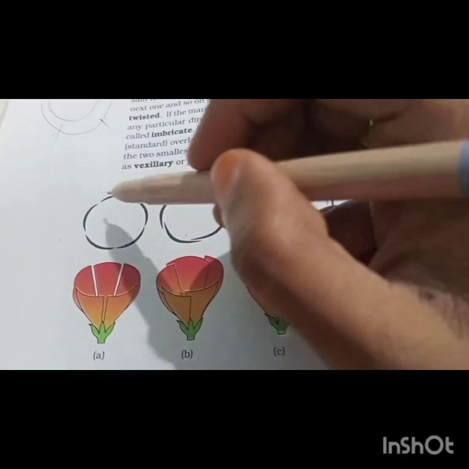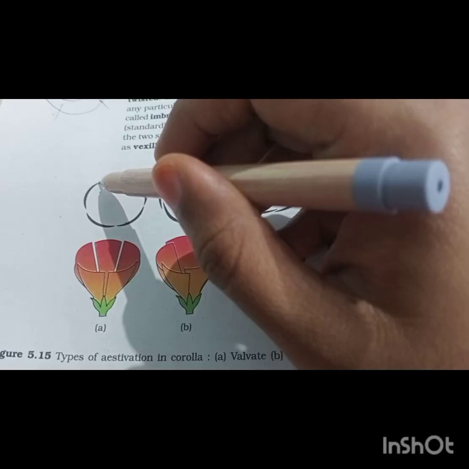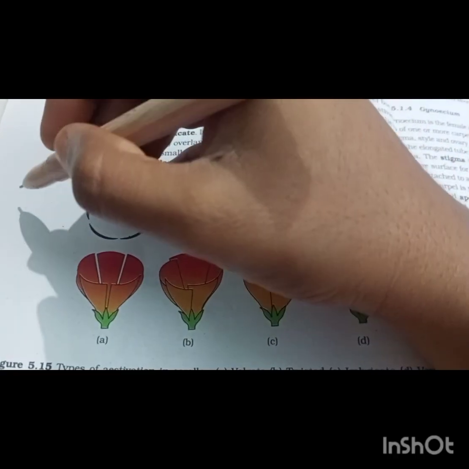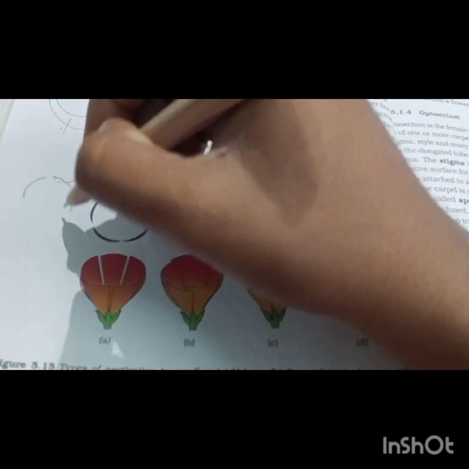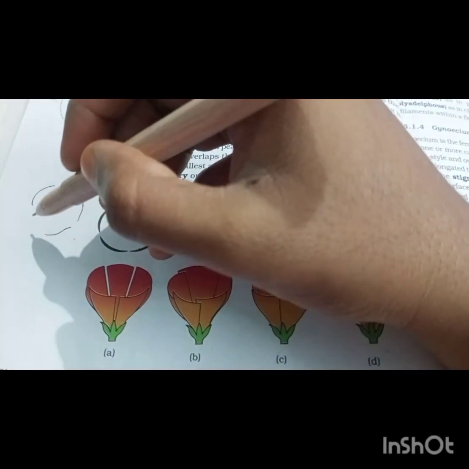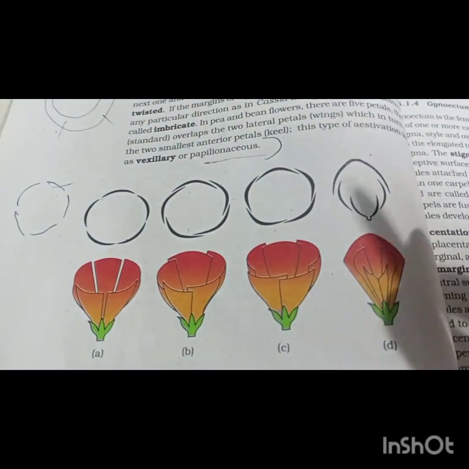See, in the case of valvate, they will remain without touching or overlapping. The margins of the sepals will be nearer to each other, but they will not overlap anywhere.